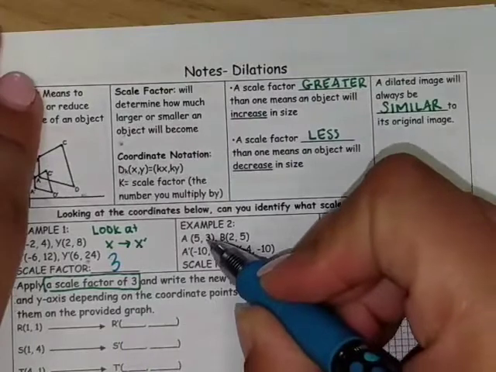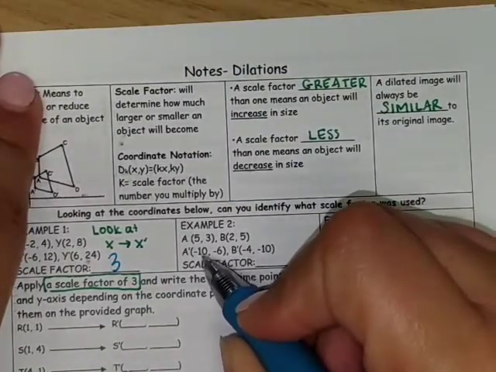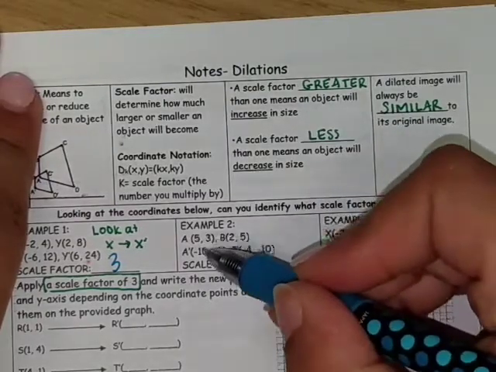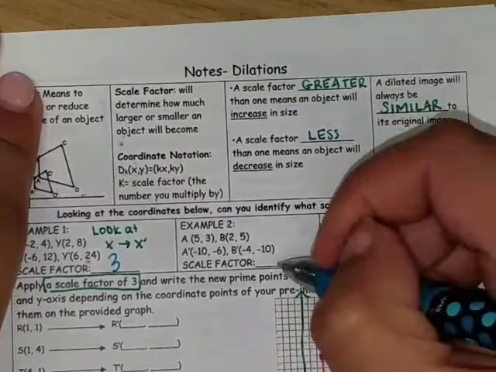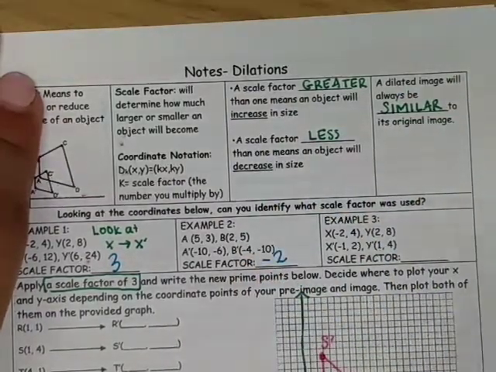The next example is (5, 3) and (2, 5), and then it looks like it changed to (-10, -6) and (-4, -10). So it looks like we multiplied by a scale factor of -2. And we'll actually talk about scale factors of negatives in just a little bit.